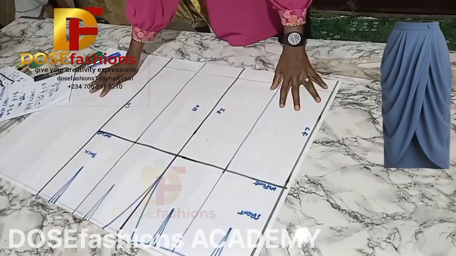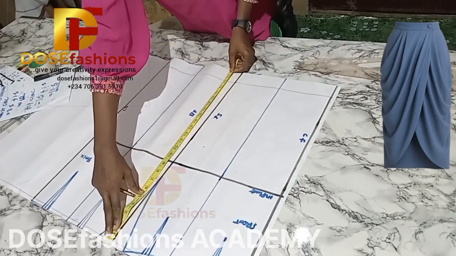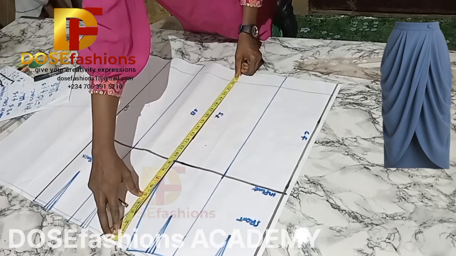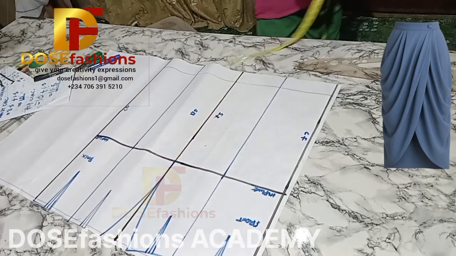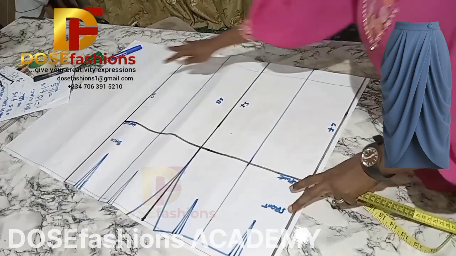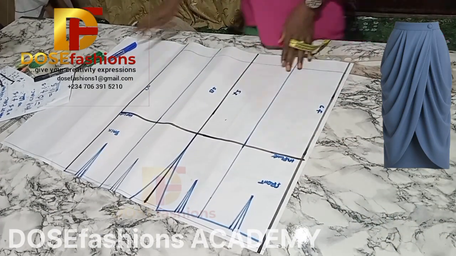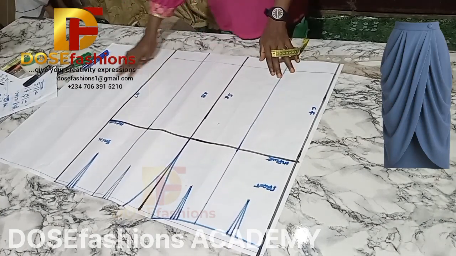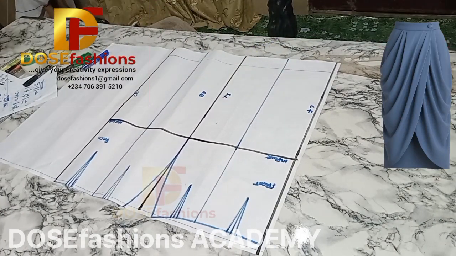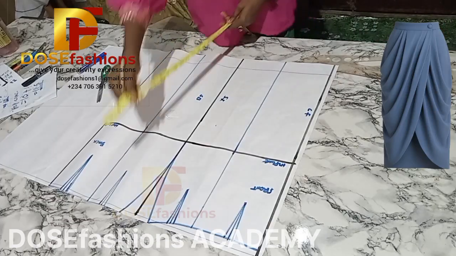So the next thing we want to do is to connect our cuff, just like I showed you in the earlier sketch, so that we can add enough volume. Now I'm checking what I have there. So that is what I'm going to be dividing into 3, because my connection is 3. The lines I want to use for the slashing and spreading to add enough fullness for this drape is 3. So the 3 will give me more volume. It depends on the fabric you use that will help you to achieve this very well.